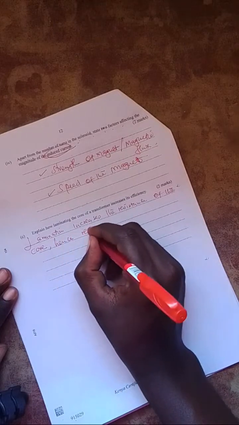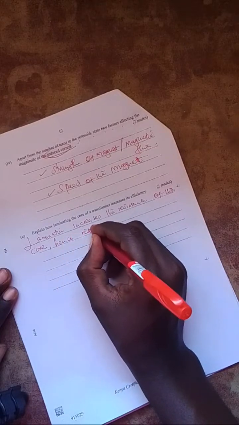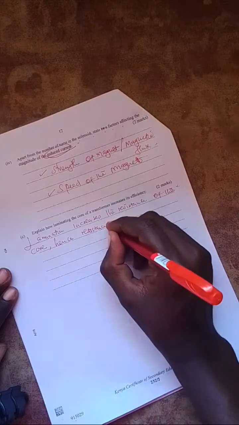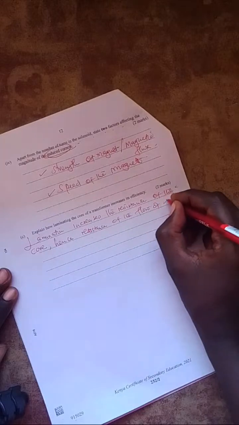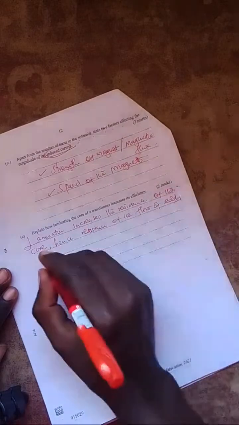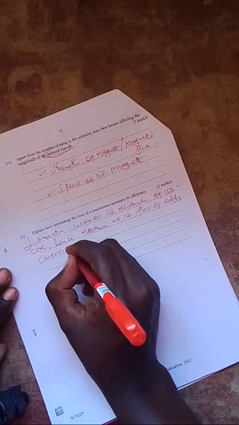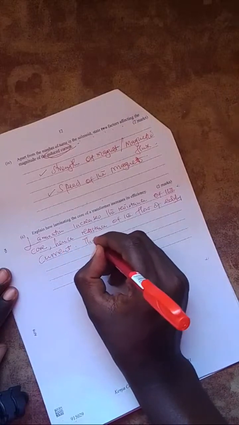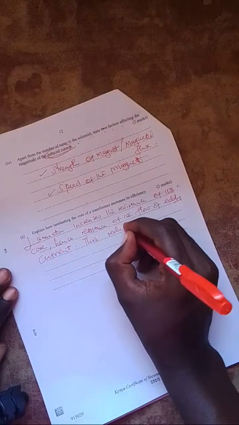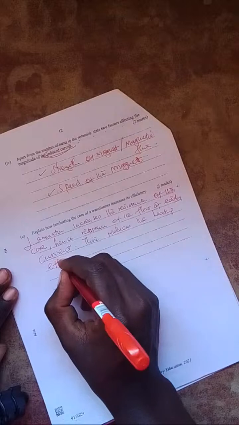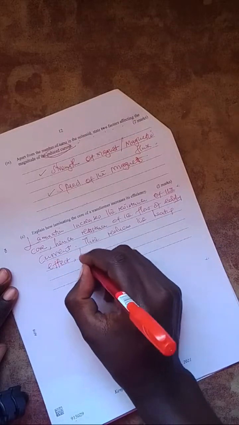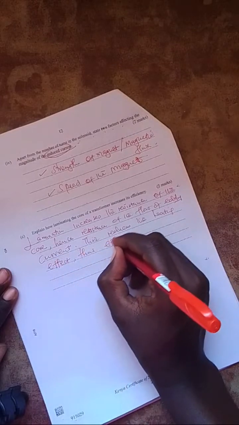Hence, resistance of the flow of eddy current. This in turn reduces the heating effect. That's efficiency.